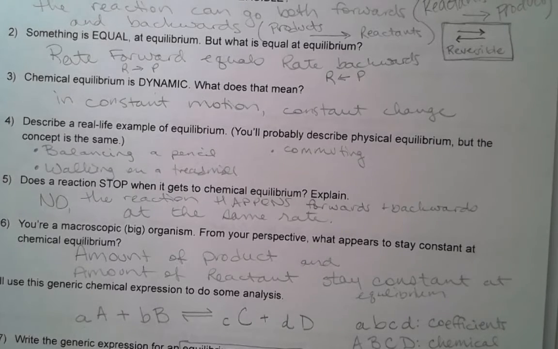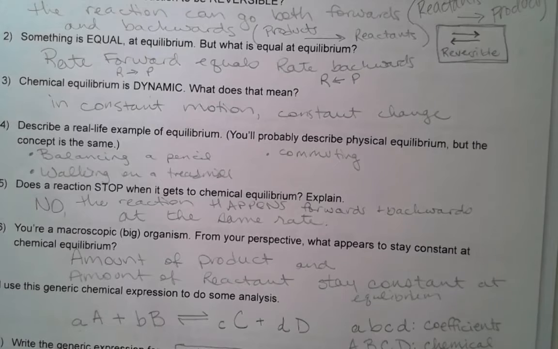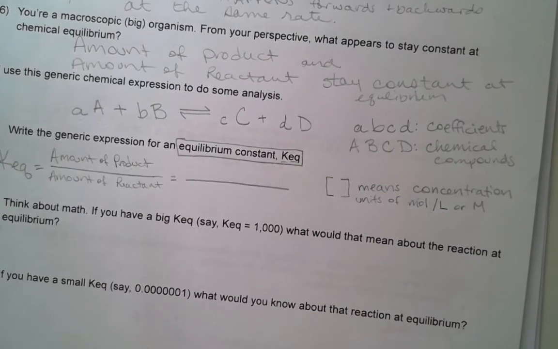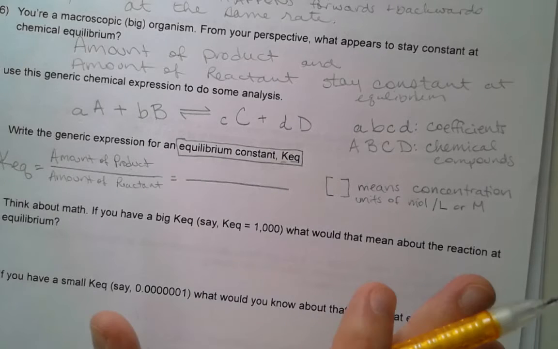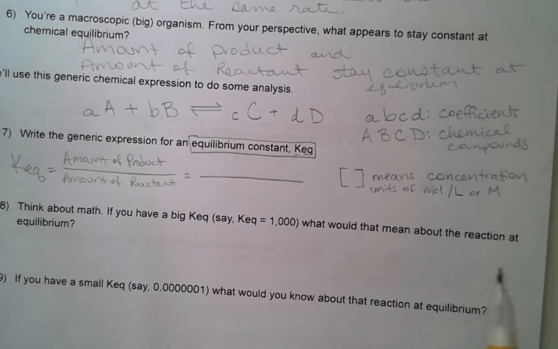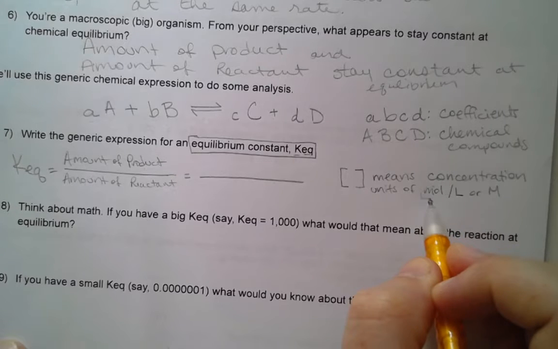So when you find your numbers, they are going to have the units of moles per liter, or the units of this capital M.